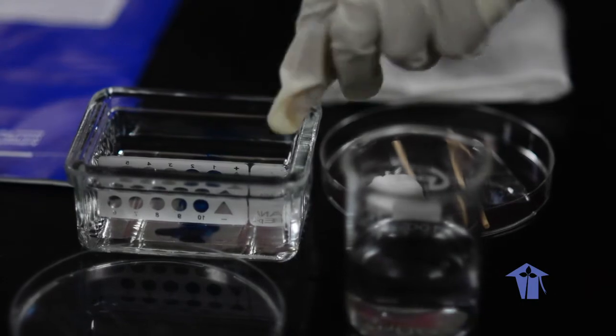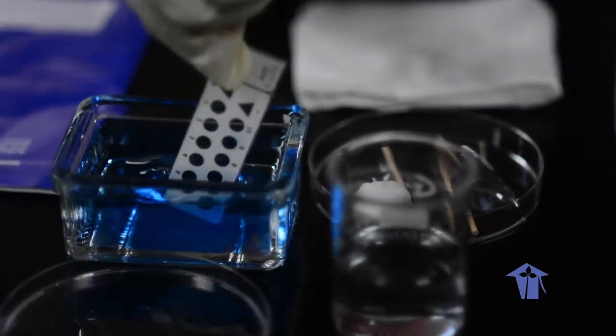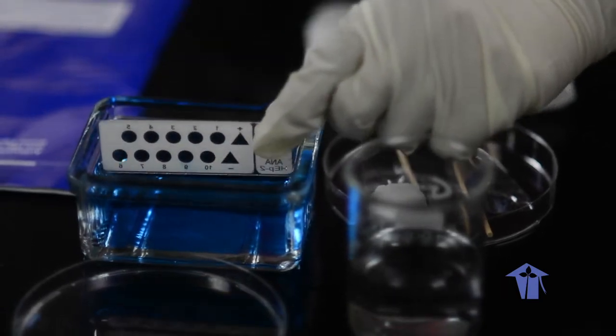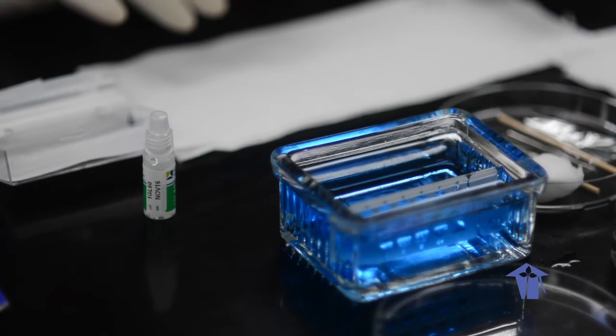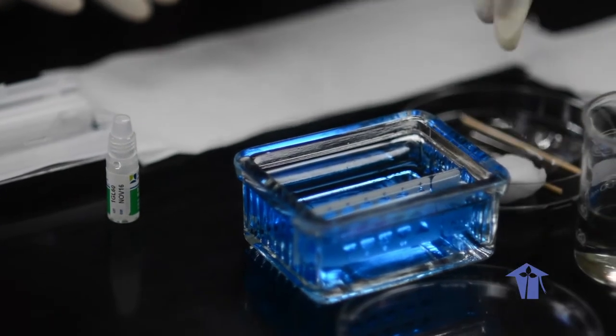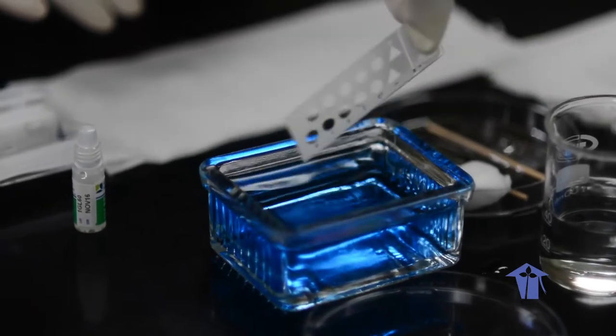Agitate. Final step before we use the microscope. So we're going to take it out from the counter stain.